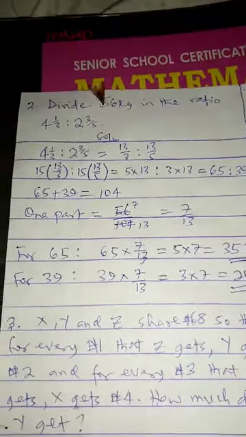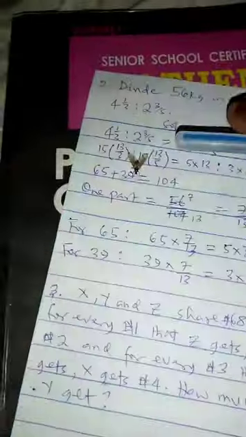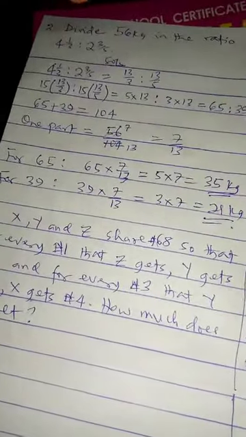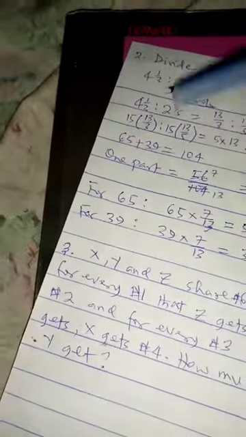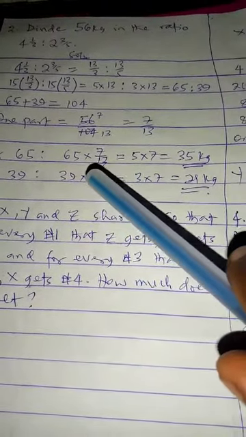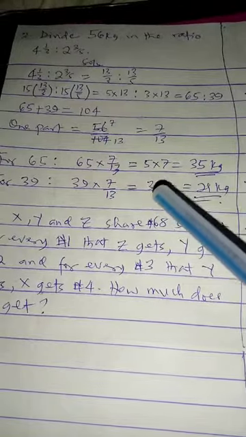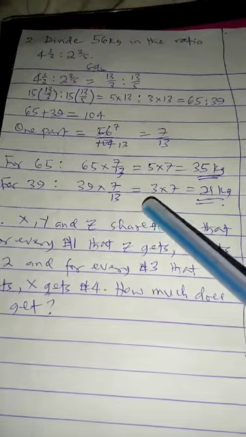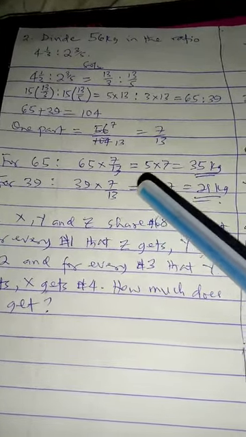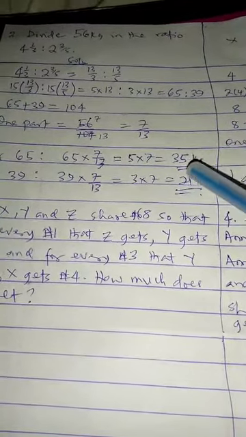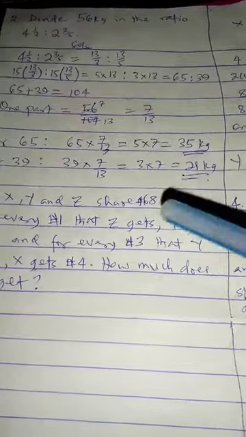Now tell us what each of them gets. Now for what each gets, this is what you will do. For 65, you say 65 times 7 over 13. 13 will divide 65 to give 5. 5 times 7 is 35. For 39, you say 39 times 7 over 13. 13 will divide 39 to give 3. Times 7, 21. So here we've done the sharing, and these two will add up to give you 56.